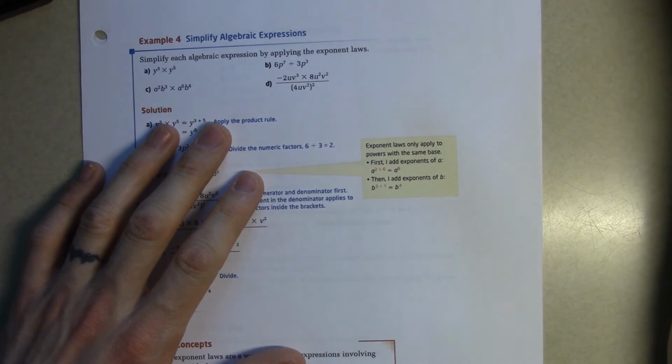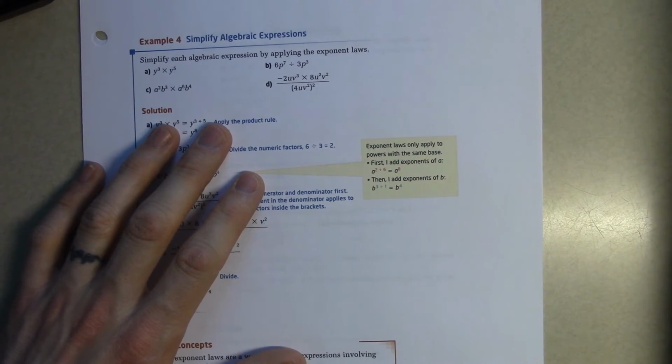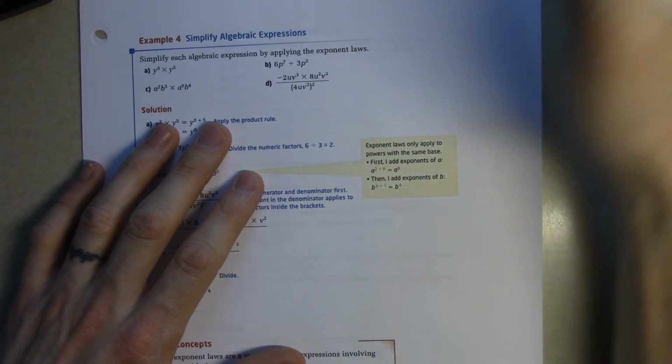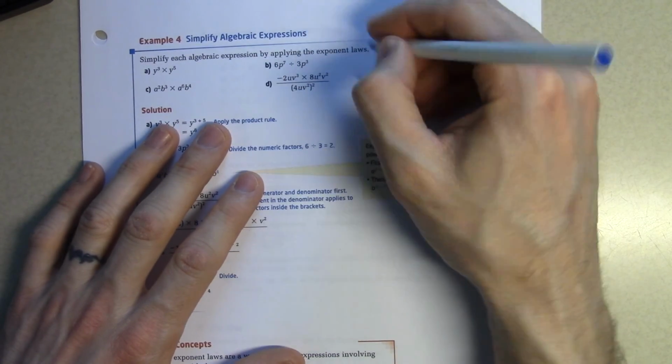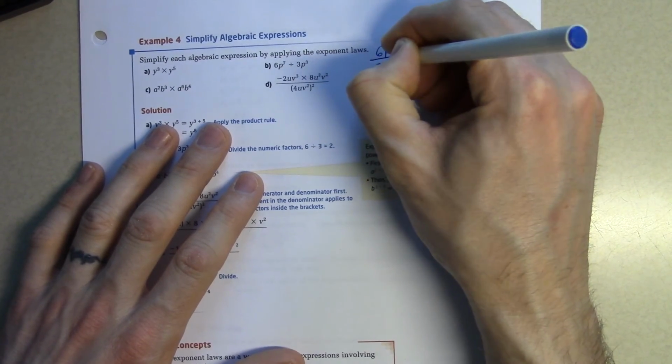P to the power of 10. Oh, well, careful, it's division. Sorry. P to the power of 4. Yeah, so that's part of it. Remember, it's like this, 6p to the 7 over 3p to the 3.